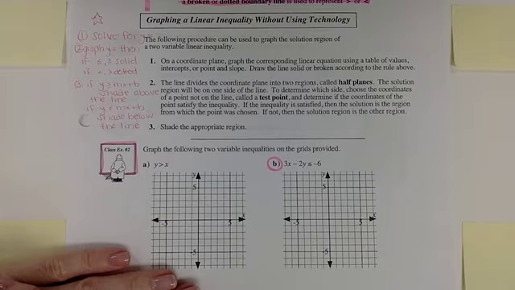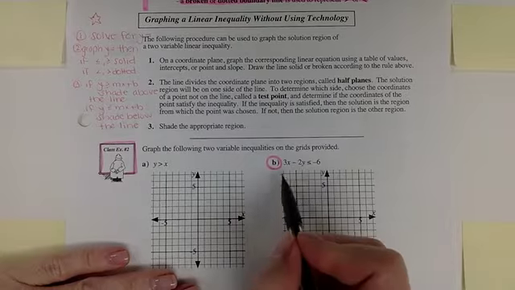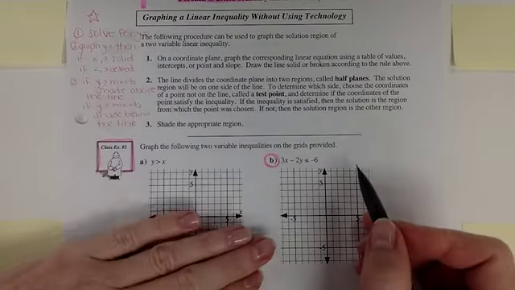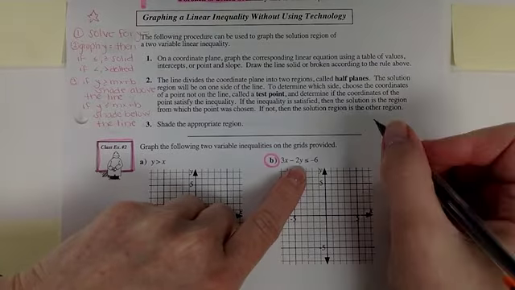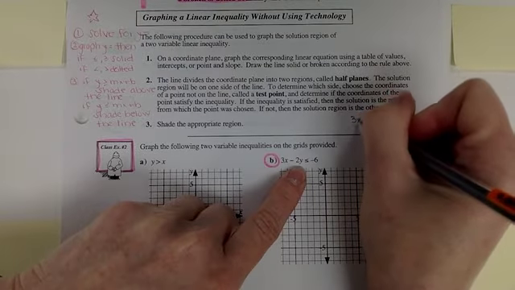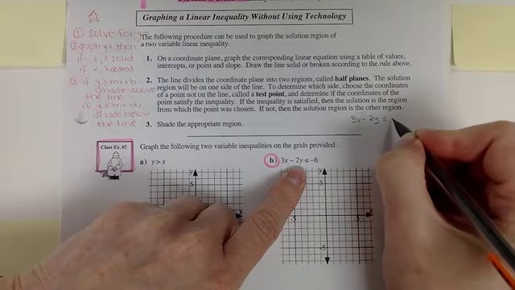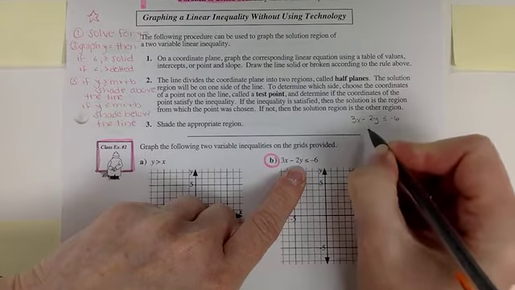And now let's use those to graph here. Number 1 says solve for y equals. So let's do that. 3x minus 2y less than or equal to -6.